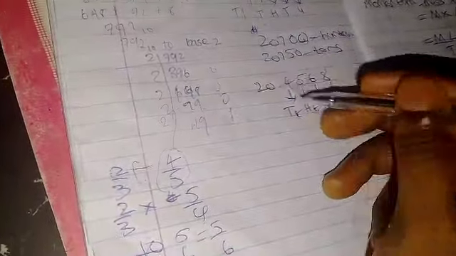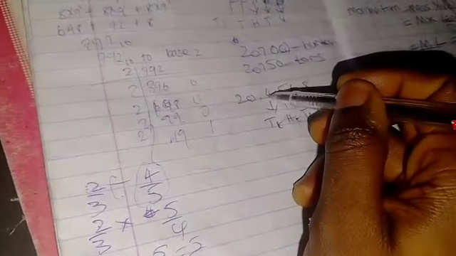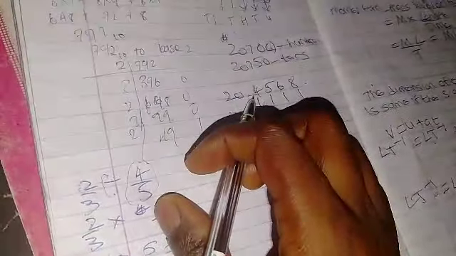Do you get? So when they say approximate to the nearest tenth, so this is tenth. In this case, you use the number after. What is the next number after the tenth? That is 5. So you add 1 to this. So this one is 20.5.